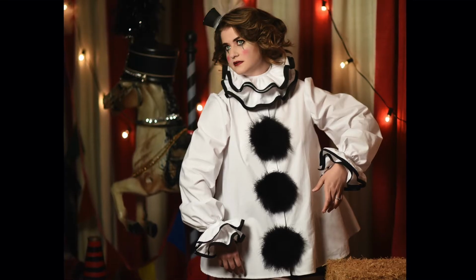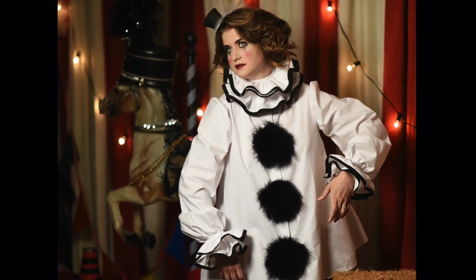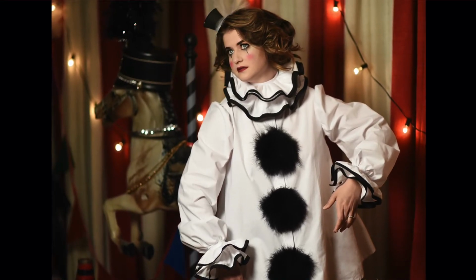Set building is a fun but challenging part of editorial portraits. I've created a lot of sets in my day, and my skills have come a long way in 13 years. Each new set build is a challenge.